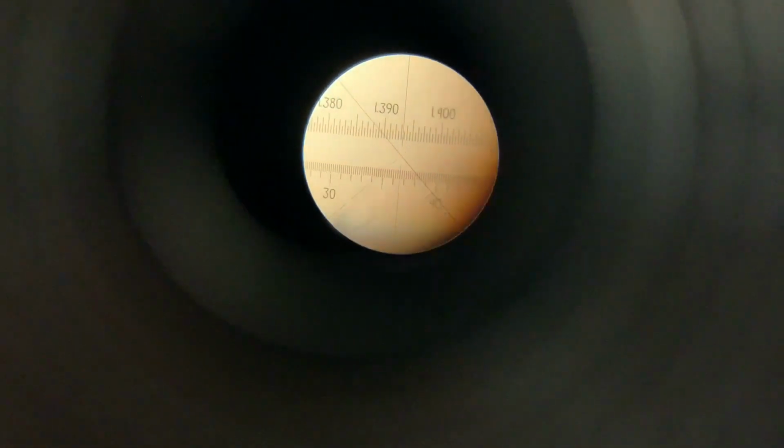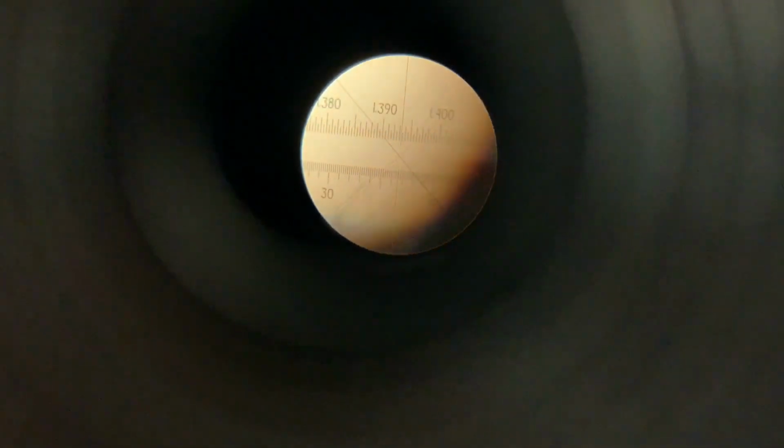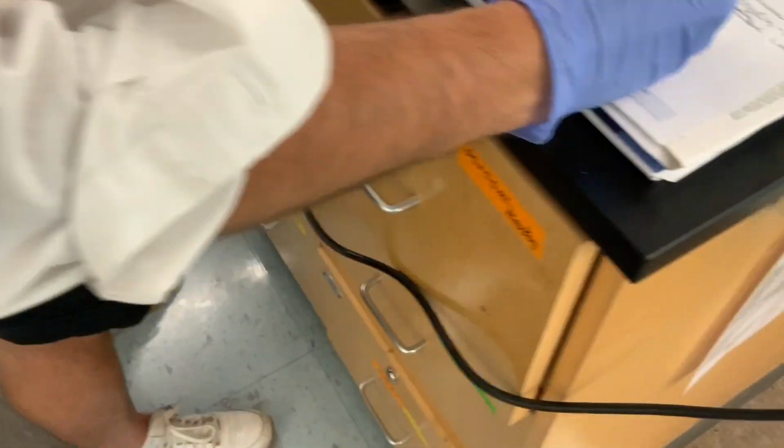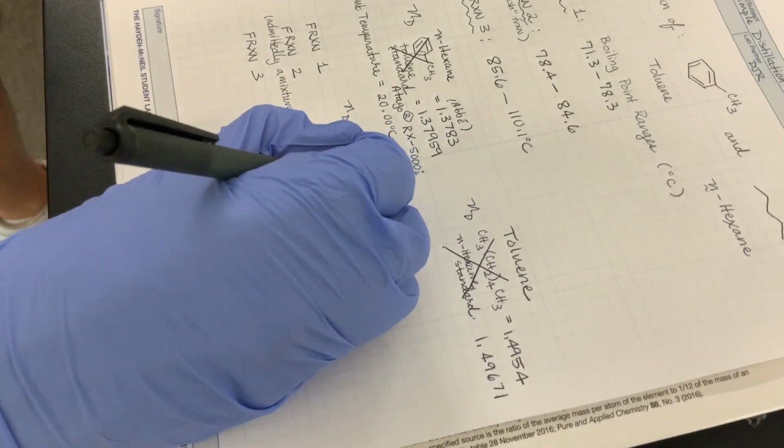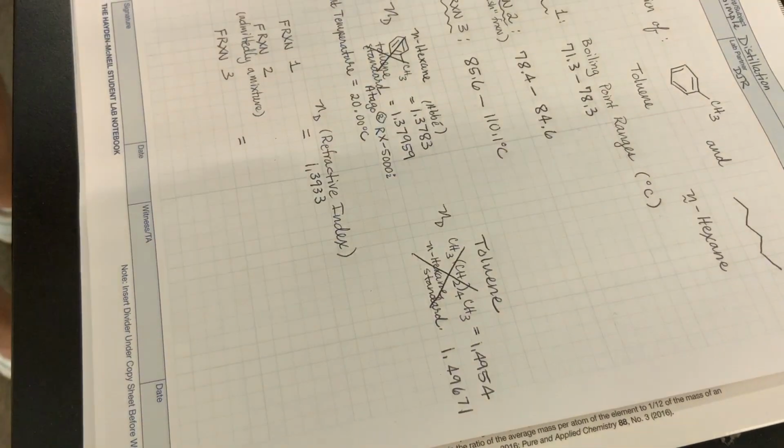So we've got it right at the half moon, and now, if we're looking at it, it's hard to, there we go, 1.39, 1, 2, 3, so 1.393, 1.3933. So that's this one, 1.3933. That's with the Abbe refractometer.